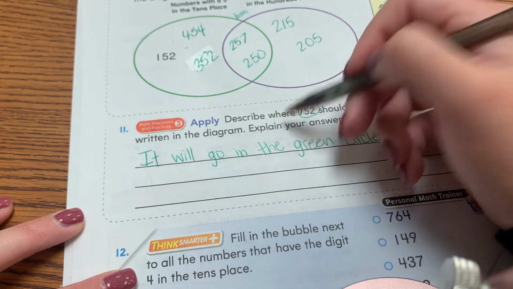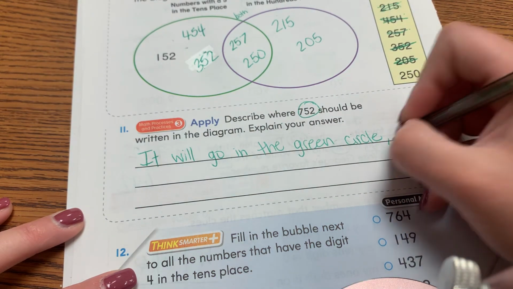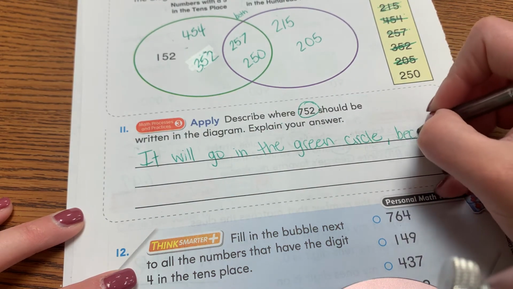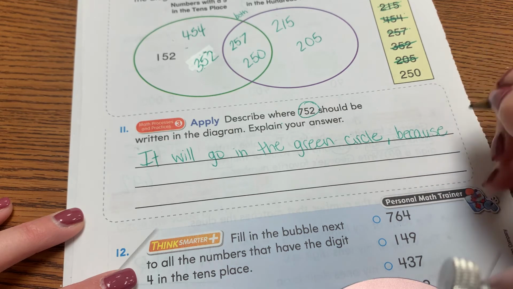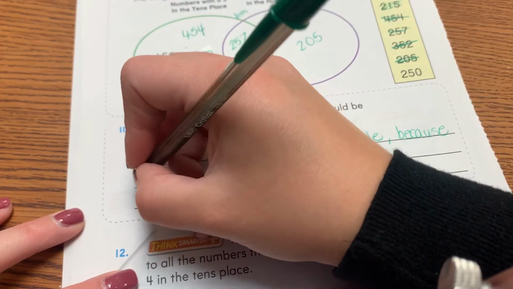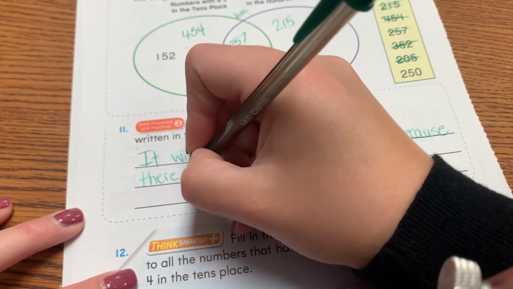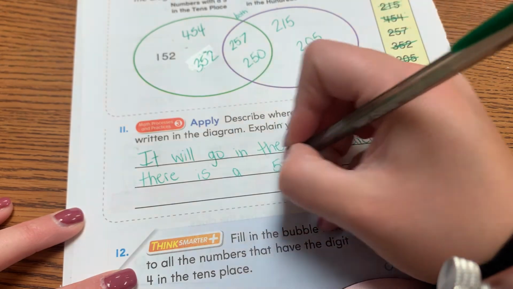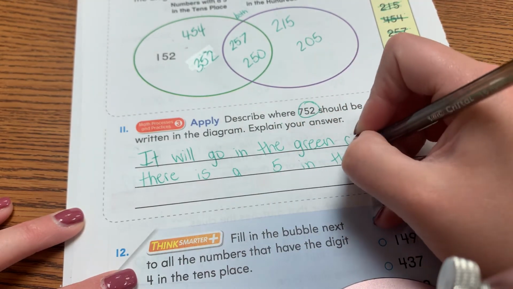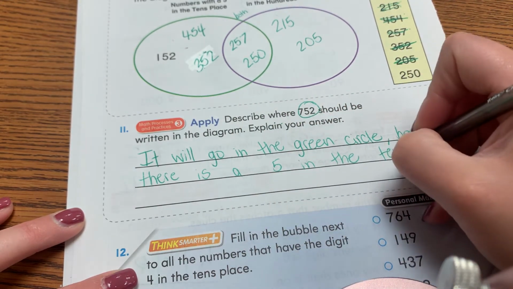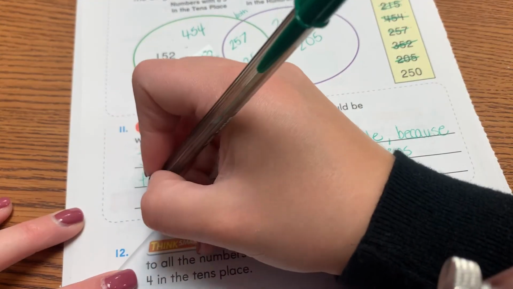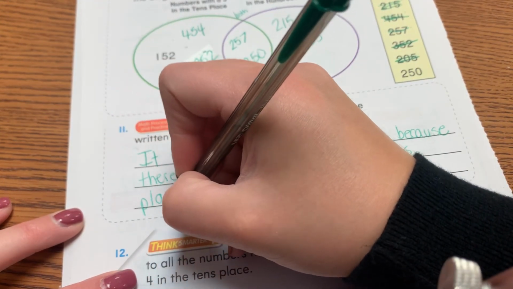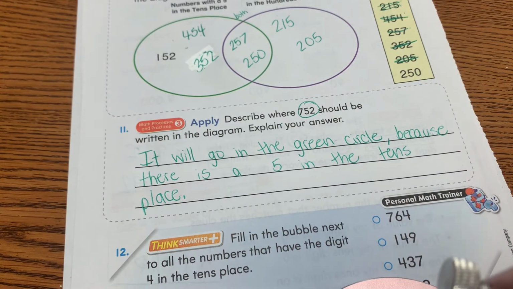Now, when it says explain, it has to know why. So there needs to be a comma, because in there somewhere when you see explain, okay? Because there is a 5 in the tens place. And that's all you have to write. That's why we put it in the green circle. You can pause this so that you can copy if you need to.